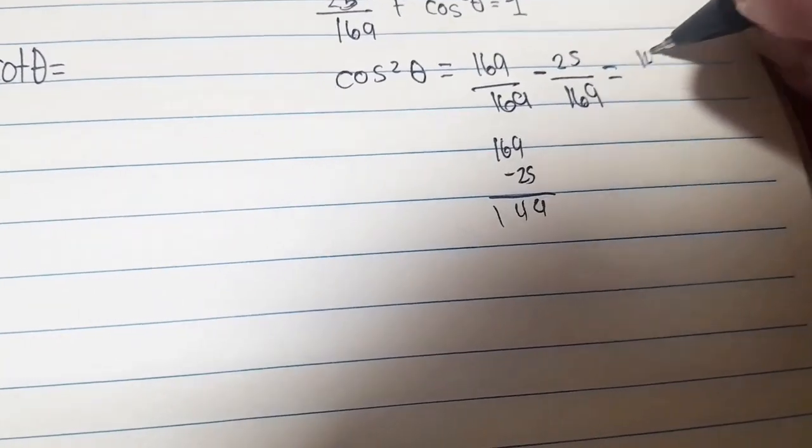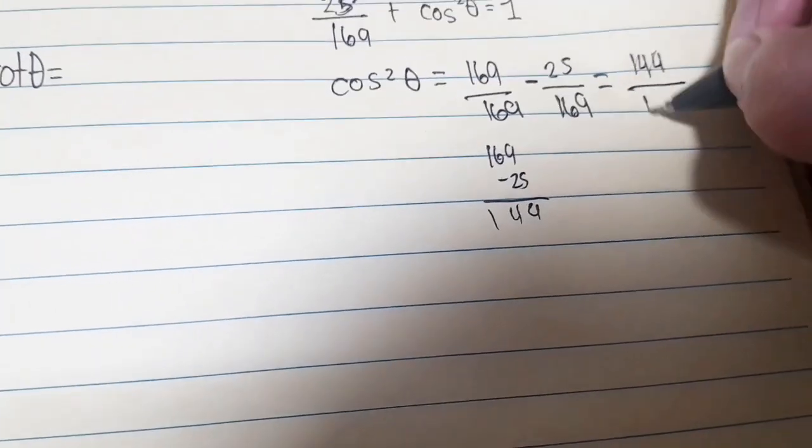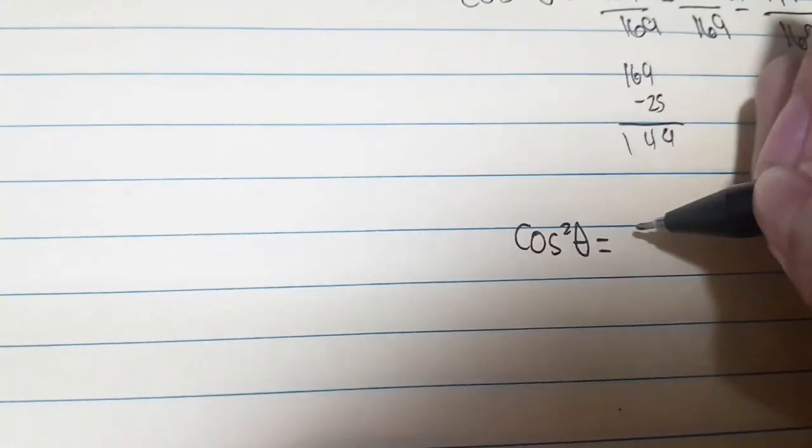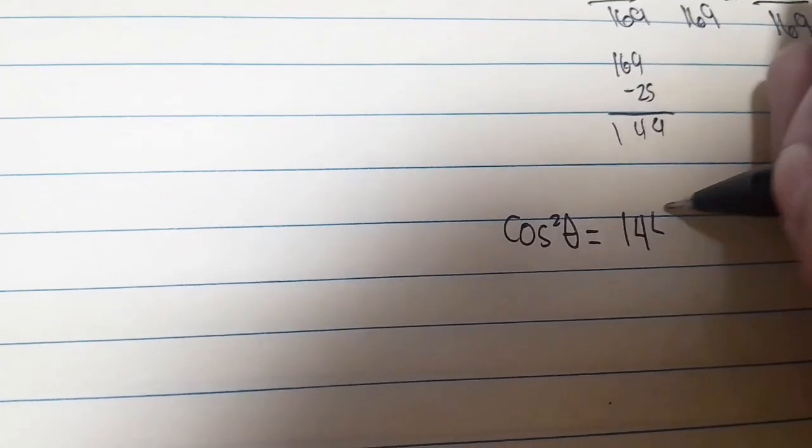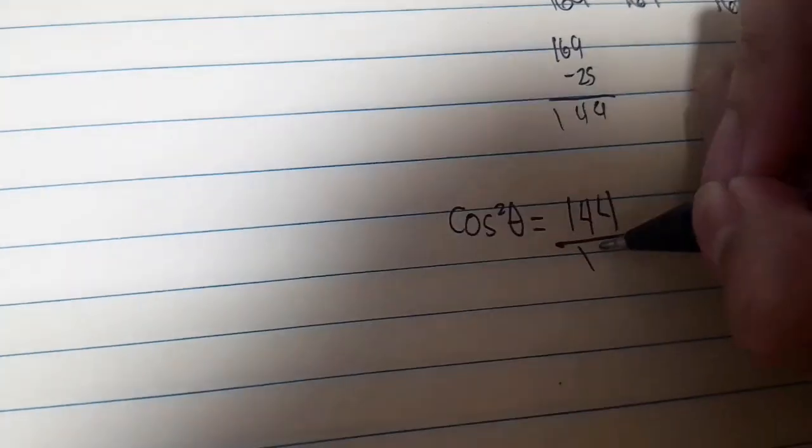So, 144 over 169. So, cos squared theta is equal to 144 over 169.